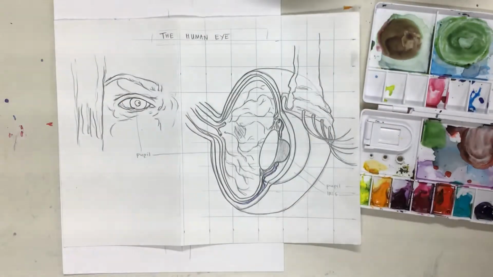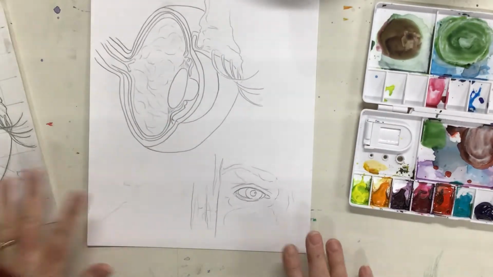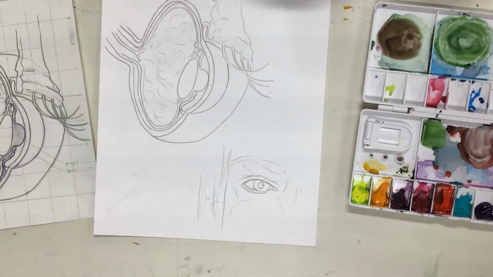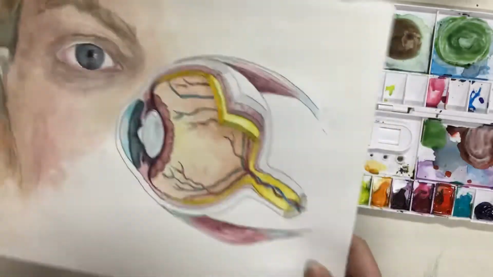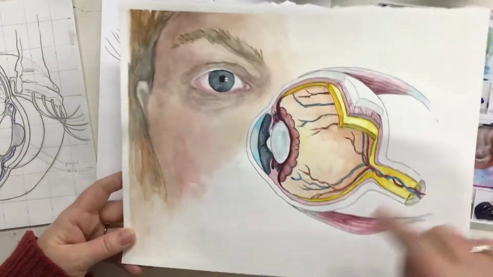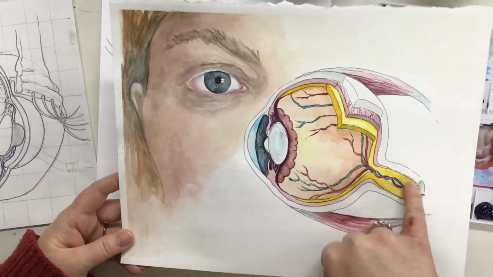So today we are going to begin painting your eye illustration. So a couple of things to think about as you paint. One, you have to paint both parts, right? So both sections get painted. You also want to think about making sure that you're keeping some of the structures the same color.